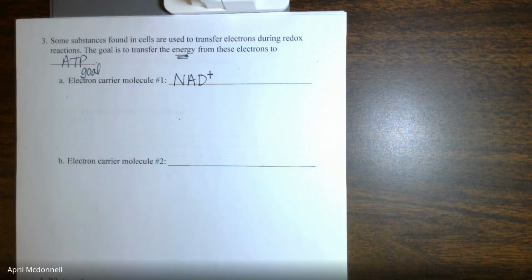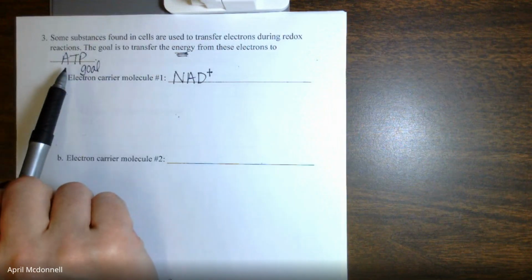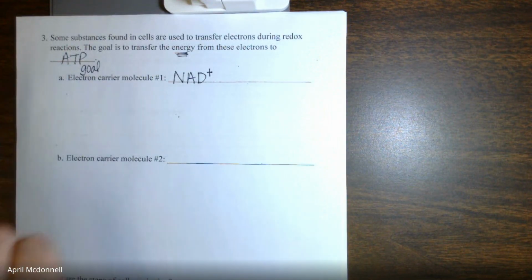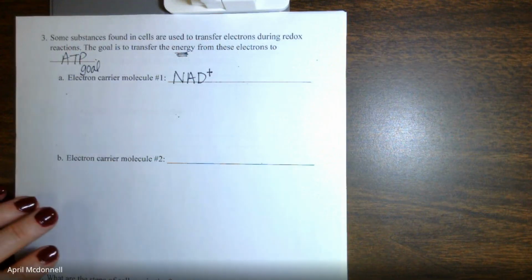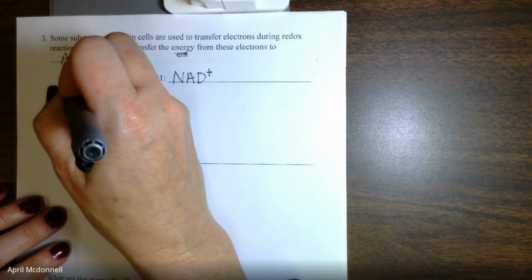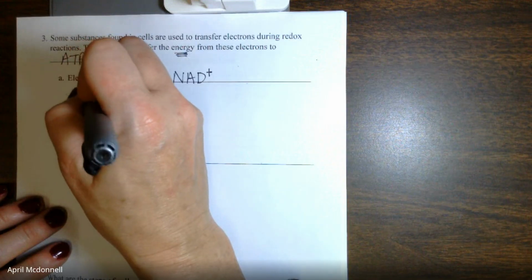Our starting molecule is going to be our organic molecule that we want to break down in order to transfer the energy from that molecule to our ATP molecules. We just need to realize that breaking down glucose does not occur in one step. It is a very stepwise process. So we'll start off with glucose, which we know is high energy.